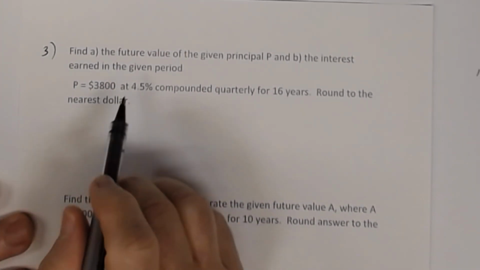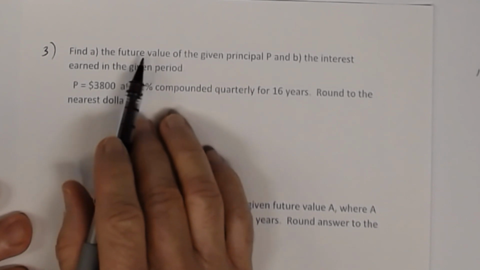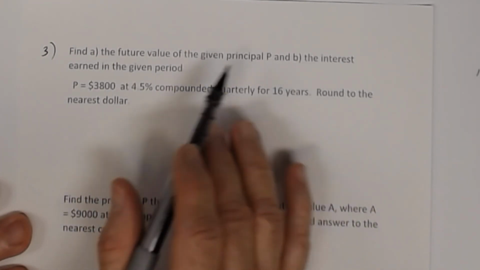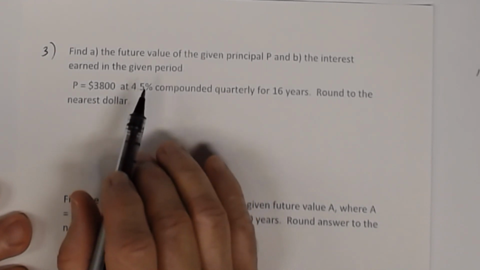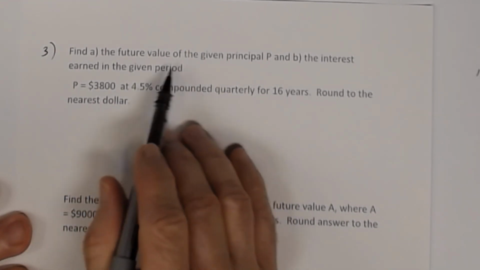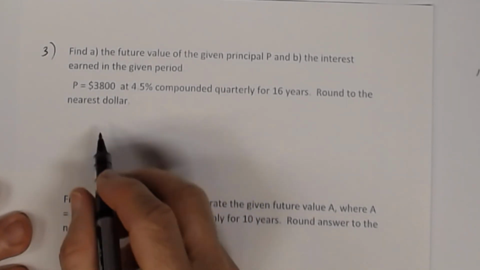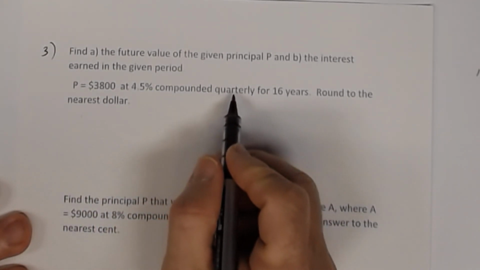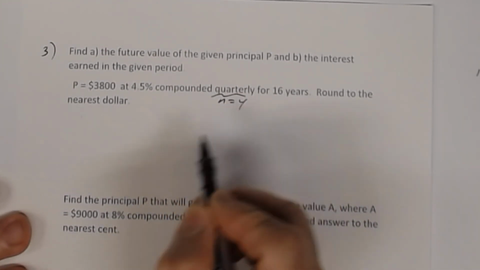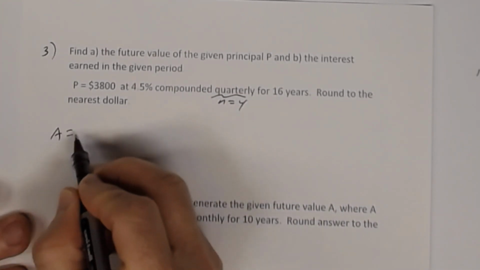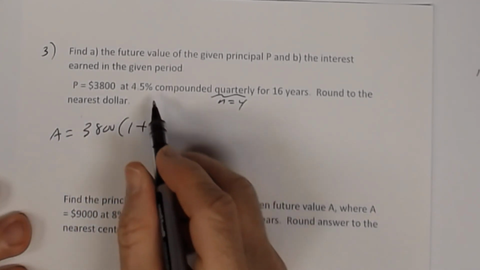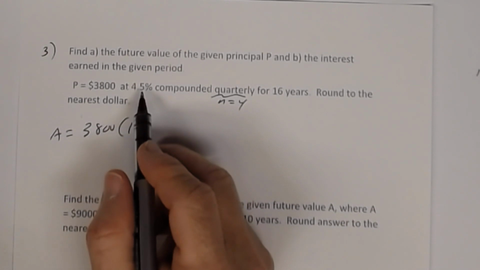Number 3 says find A, the future value of the given principal, and here's your principal, and the interest earned in the given period. So let's do the A part first. You want to find the future value. Notice it's being compounded quarterly, so not continuously, quarterly. So n is 4 here. That's what that means. So A equals 3,800 times 1 plus the rate, 4.5%.